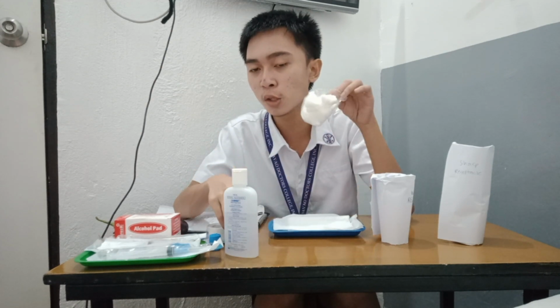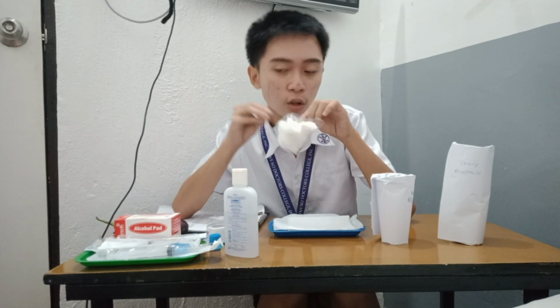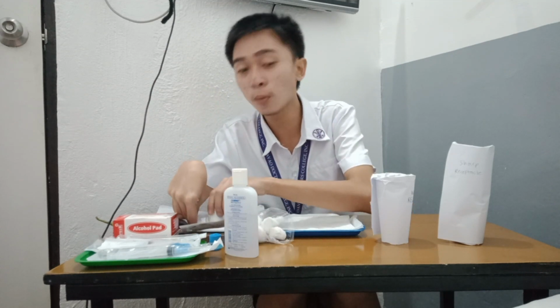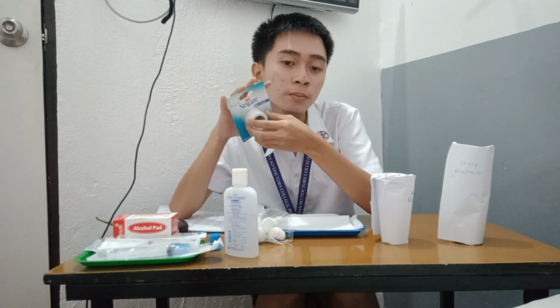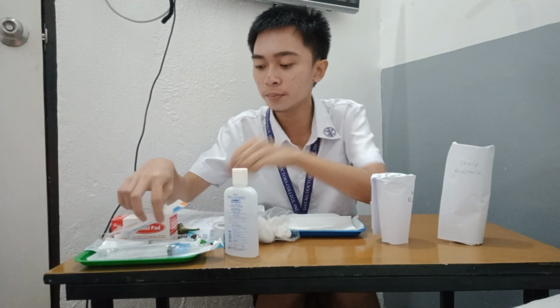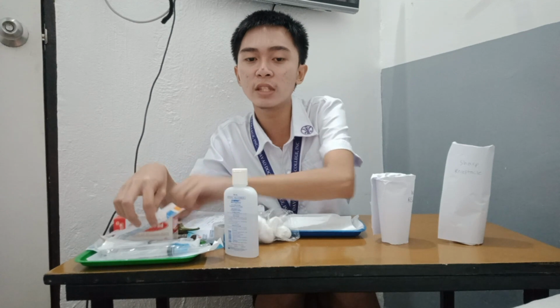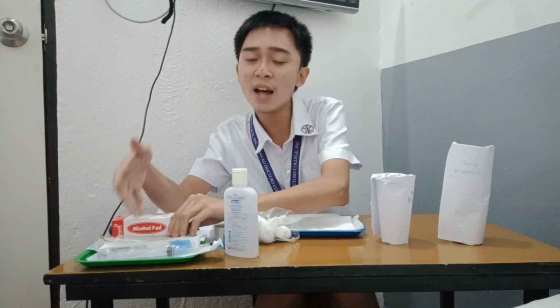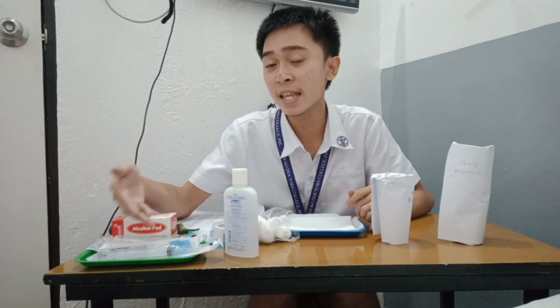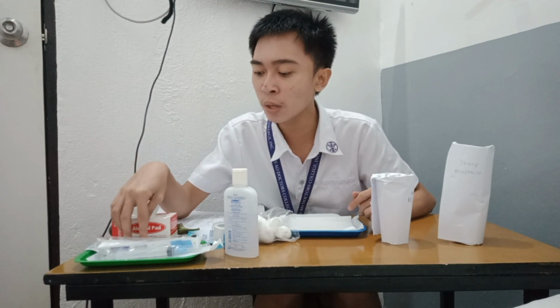Also we have cotton balls which are soaked in alcohol, micropore, a cotton tourniquet, an eggplant to substitute for the actual skin of our patient later, and an aspirating needle. And also we have the 1, 3, 5, and 10 cc syringes, and also we have the ampules.